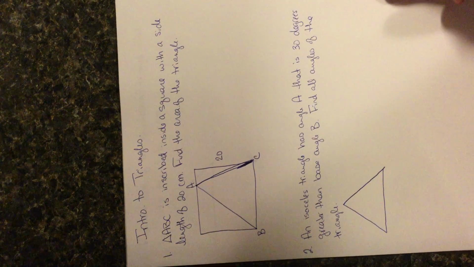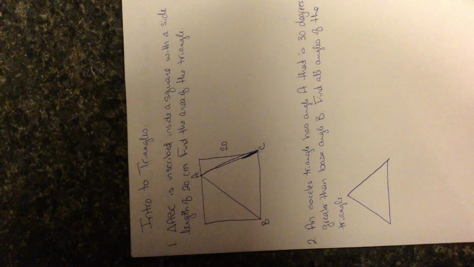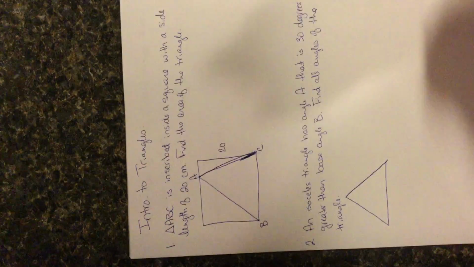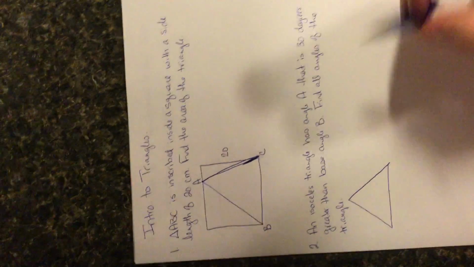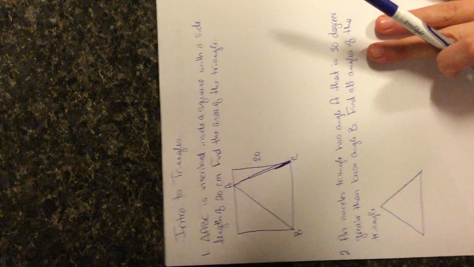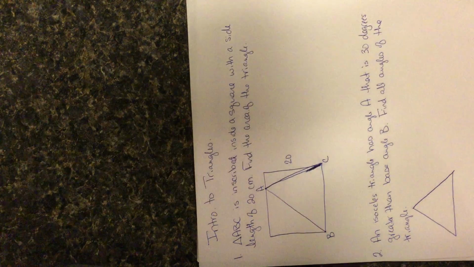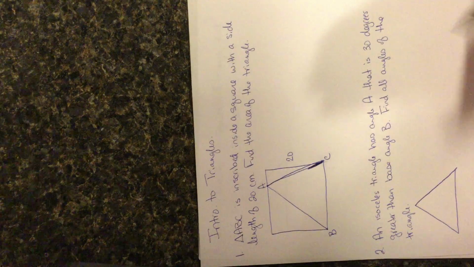Okay, so for your intro to triangles notes here, this will be intro to triangles and then trig as well. For the first problem, we have triangle ABC inscribed inside a square with a side length of 20 centimeters. Find the area of the triangle.